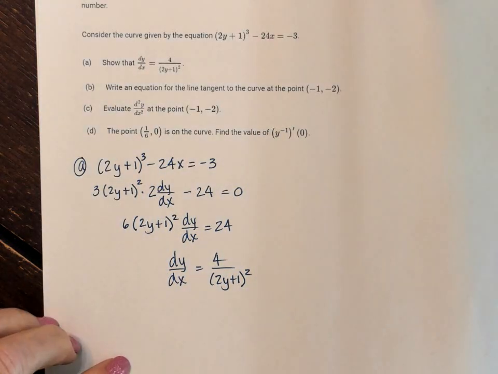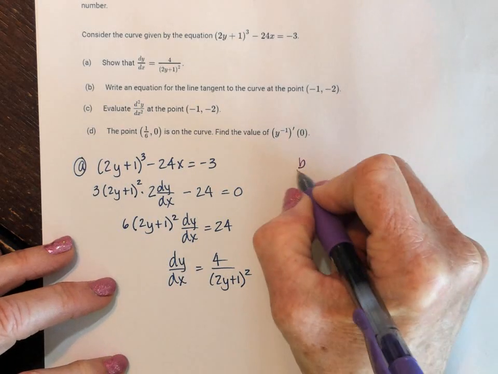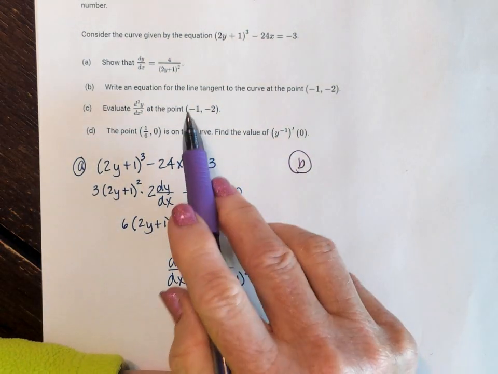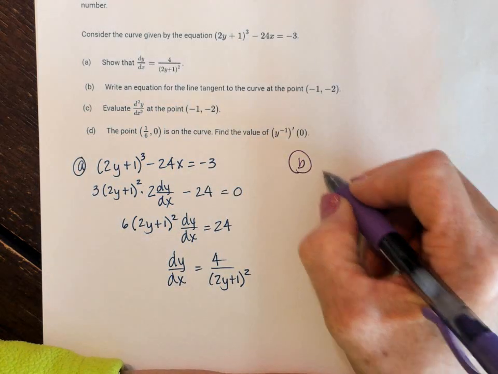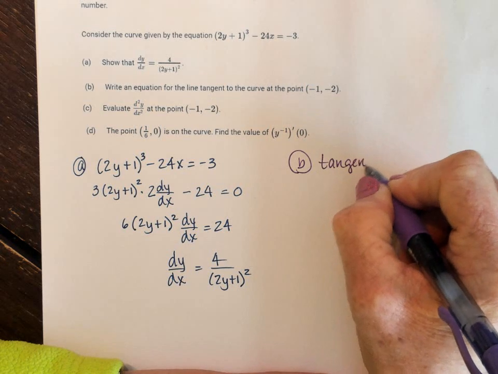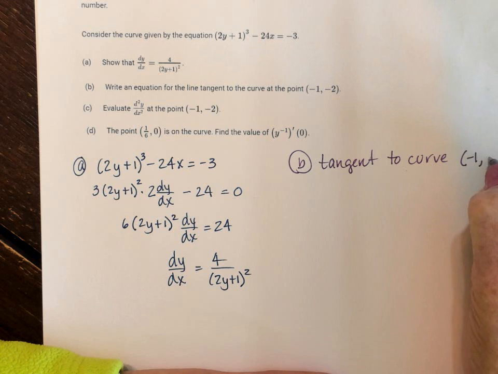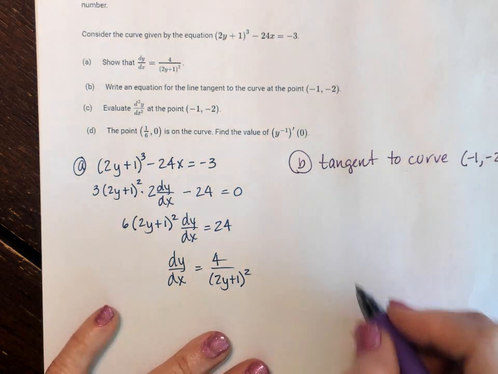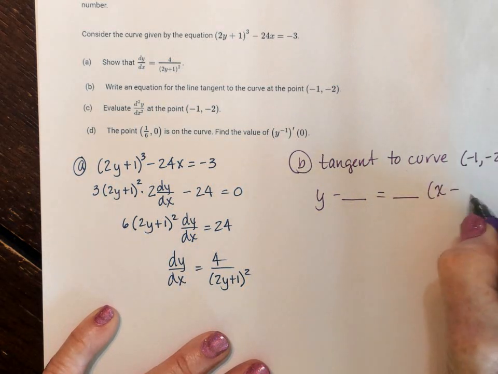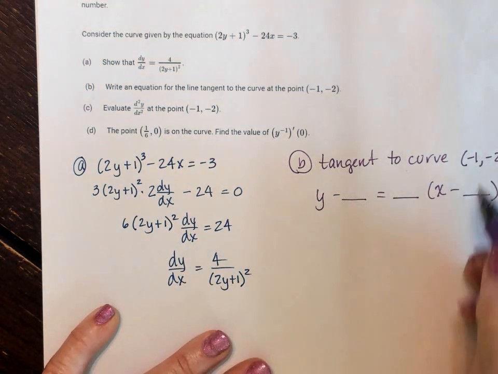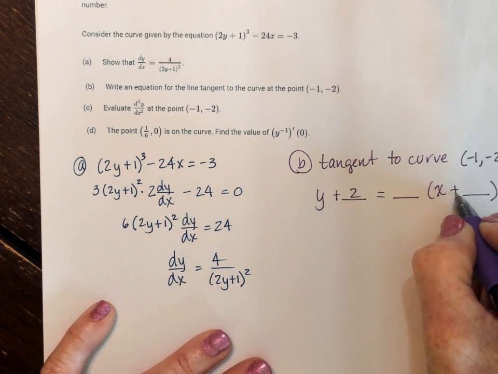Okay, for part B, they want us to write the equation for the line tangent to the curve at that point. Tangent to the curve at (-1, -2). So we can set this up. y minus something equals slope times x minus something. And they told us this point, so that can go in right away. So this will be a +2 here, and this will be a +1.